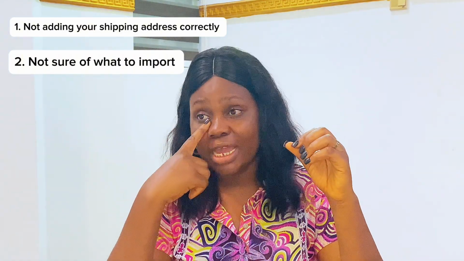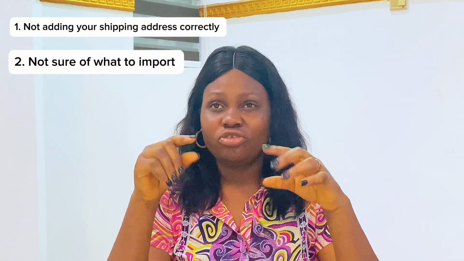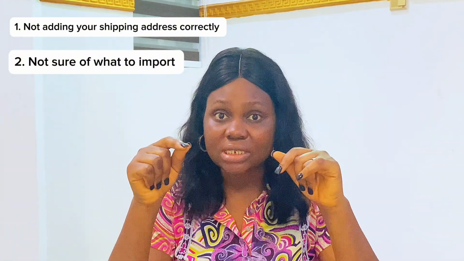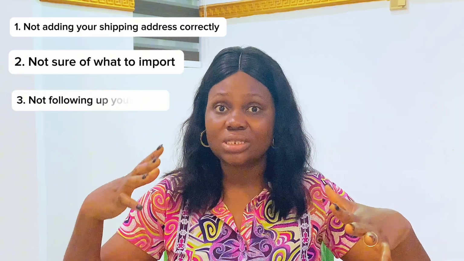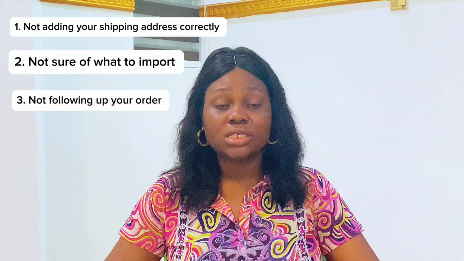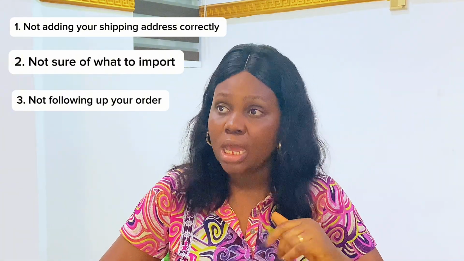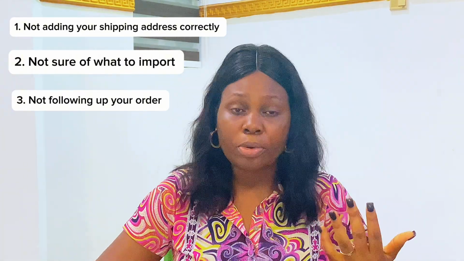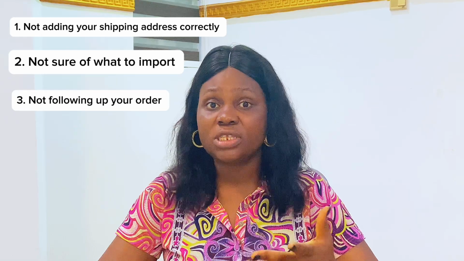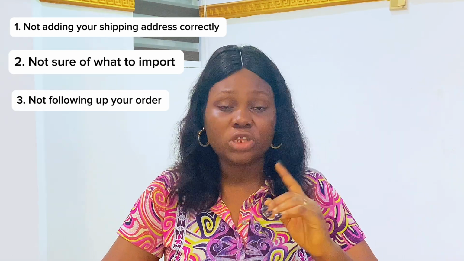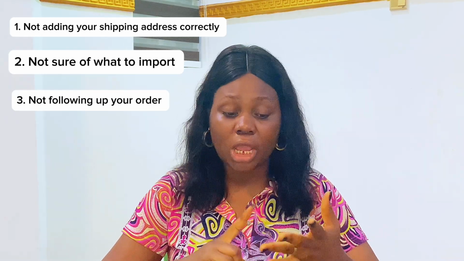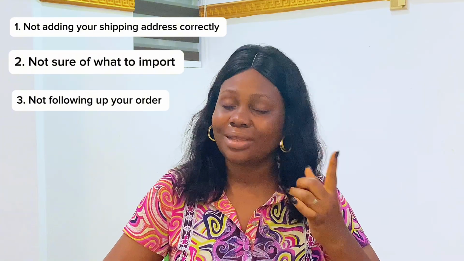Then the next mistake that you might probably make during your first time of importing is not following up with the item you paid for. See, once you're done sourcing for your items and you make your payment, make sure you follow the supplier up. If you're importing using all these Chinese apps, follow the Chinese apps up. Always check, make sure that the supplier has delivered.